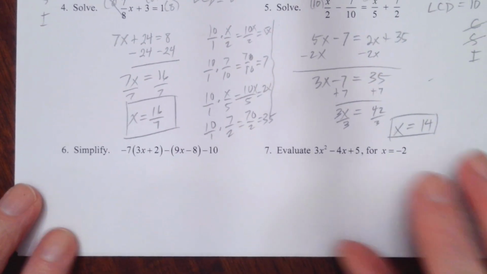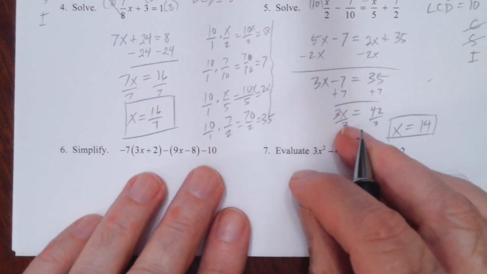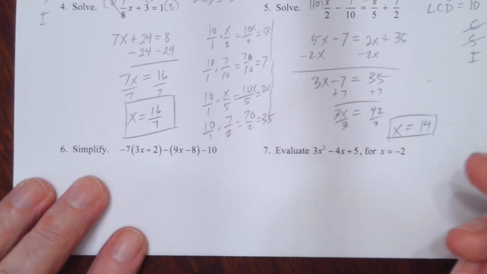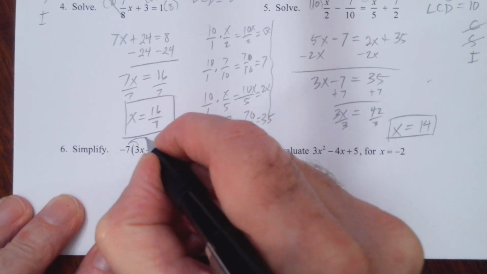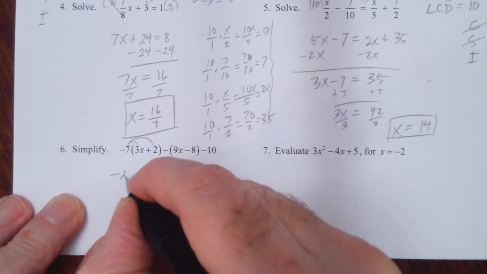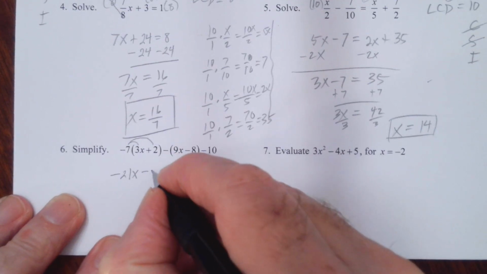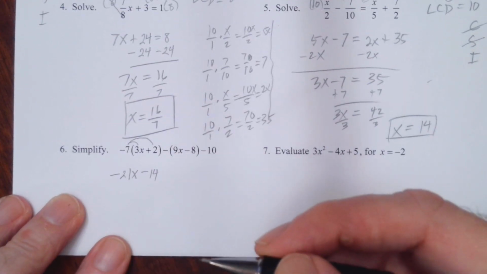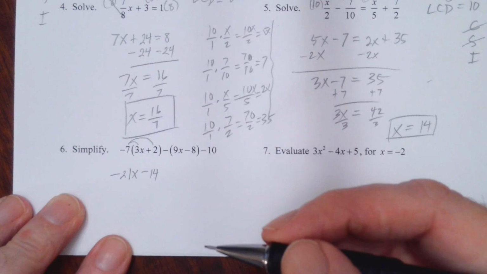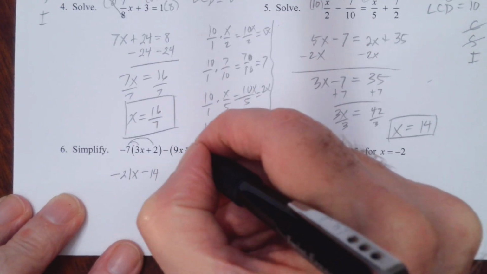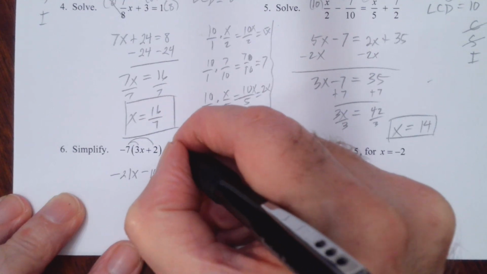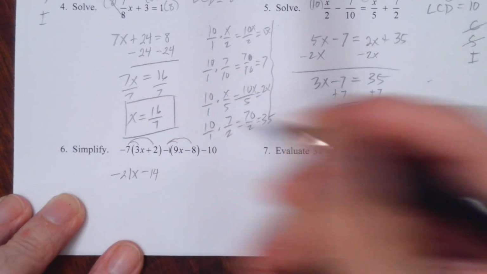All right, on number 6, we're simplifying an expression. Notice there's no equation here to solve. So we're going to have to distribute here. We'll get negative 21x minus 14, because negative 7 times 2 is negative 14. We'll write that using subtraction. Here we have a negative in front of parentheses. We're really just distributing negative 1 here.